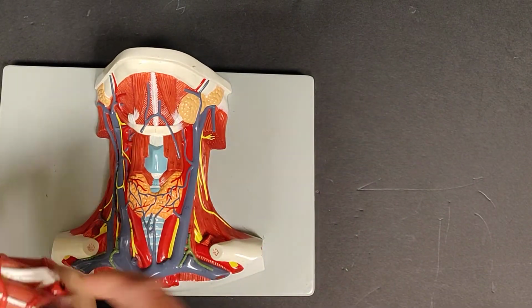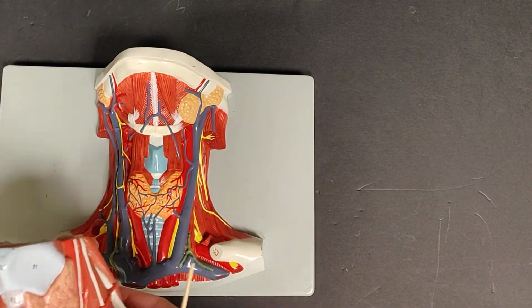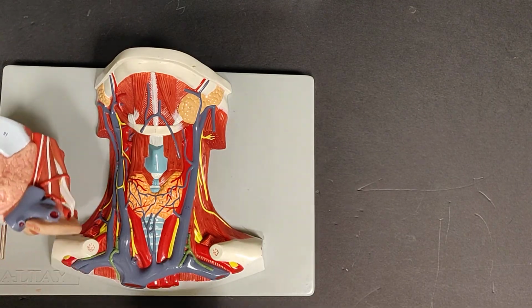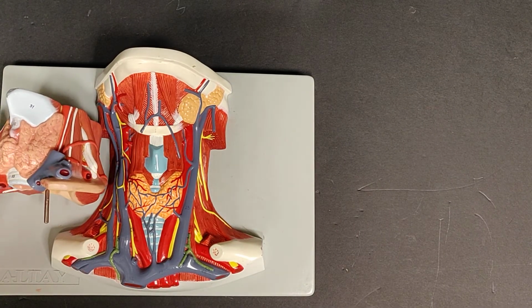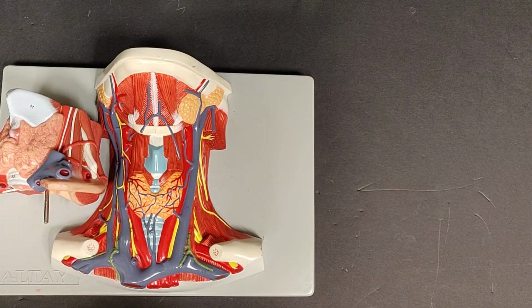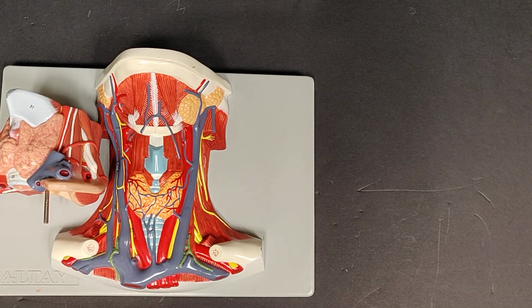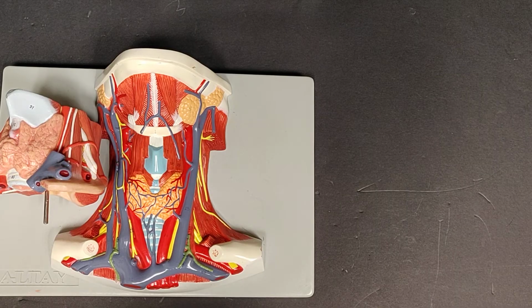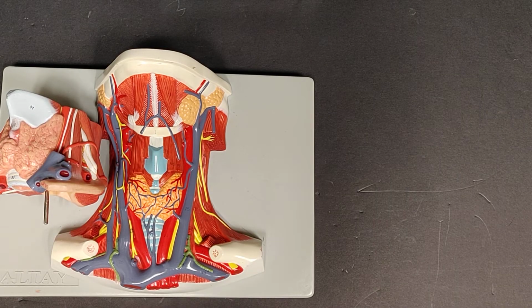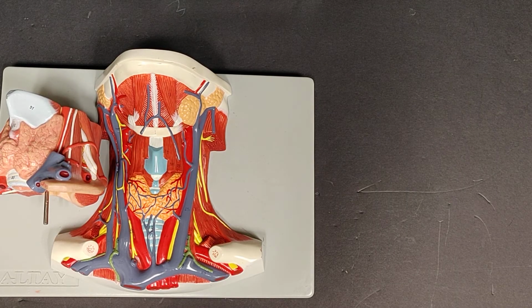So make sure that you're looking at all of the models that are available. Make sure that you can understand how everything is oriented based off of where they are in the body, how they're related to other structures, maybe even what they do or what their names are. That is going to help you a lot with names or with the structures as well. So with that said, that's about it for today.